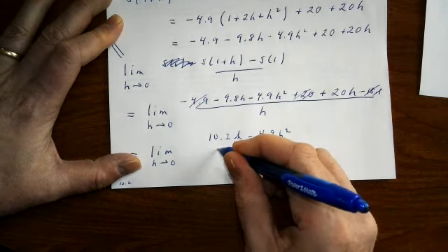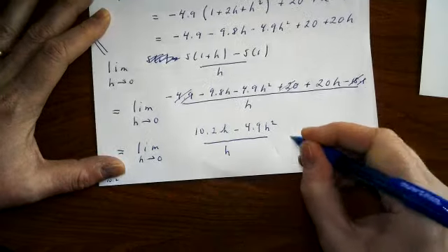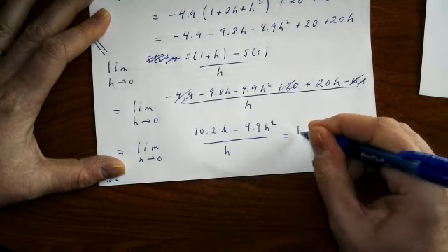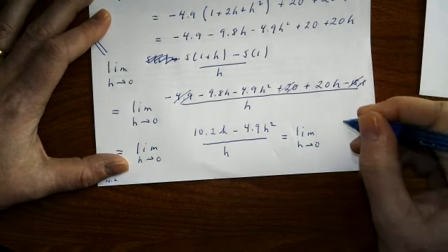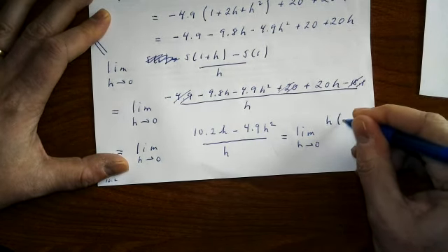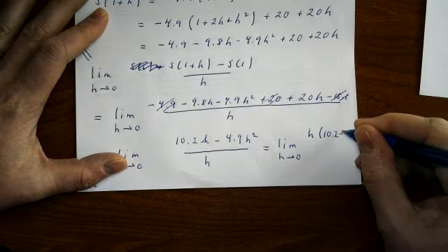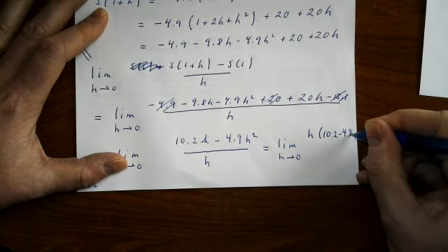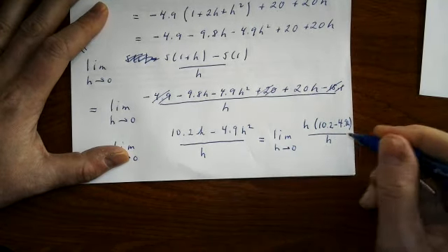That's an h. And then I'm divide by h. Now we're ready to factor h out of the numerator. So we have the limit as h goes to 0 of h times (10.2 minus 4.9h), divided by h.